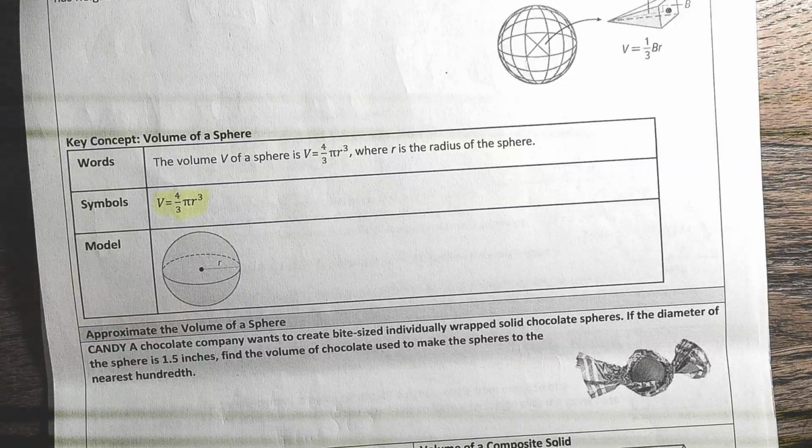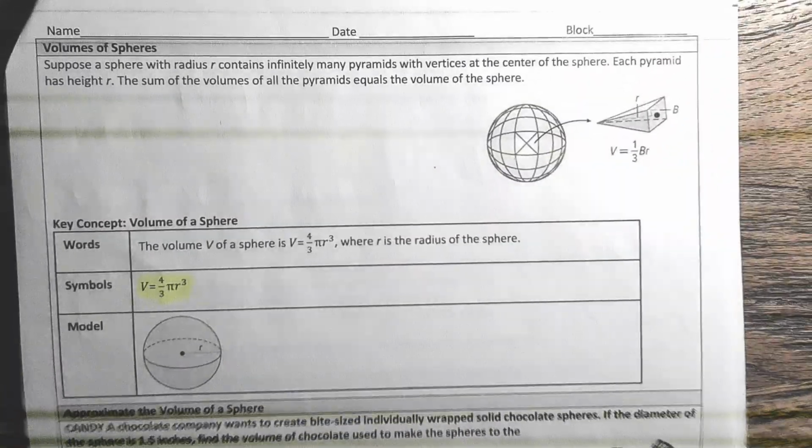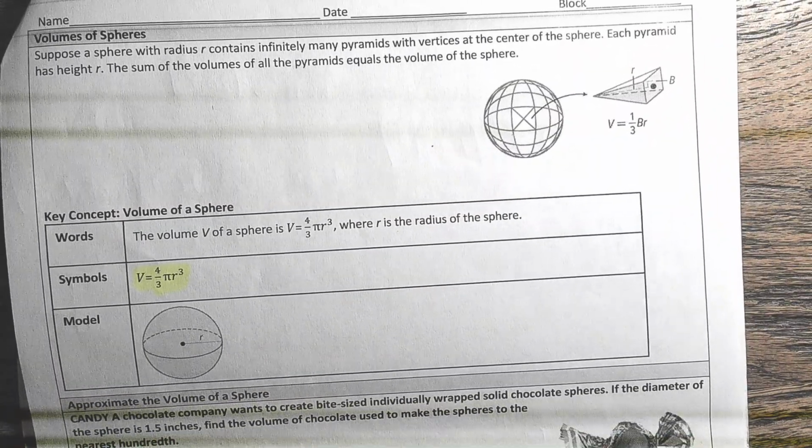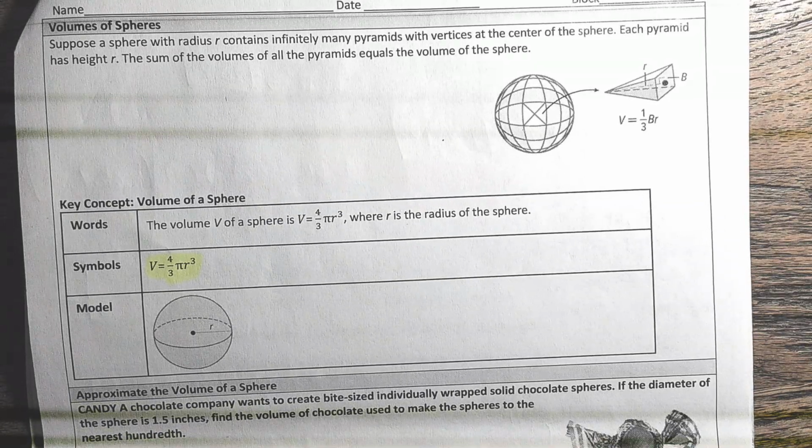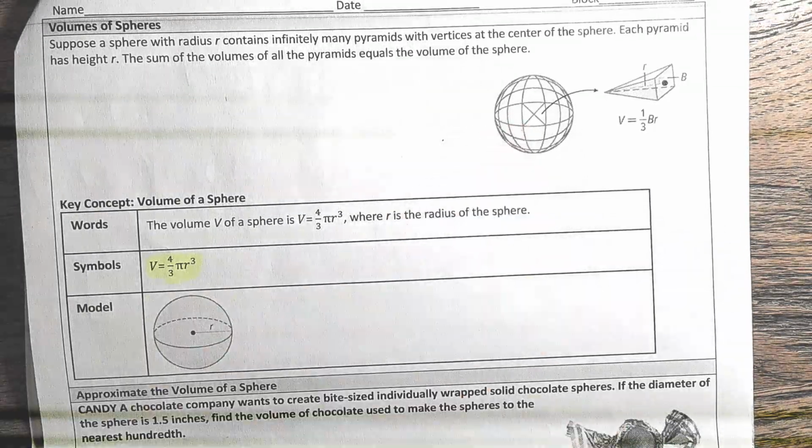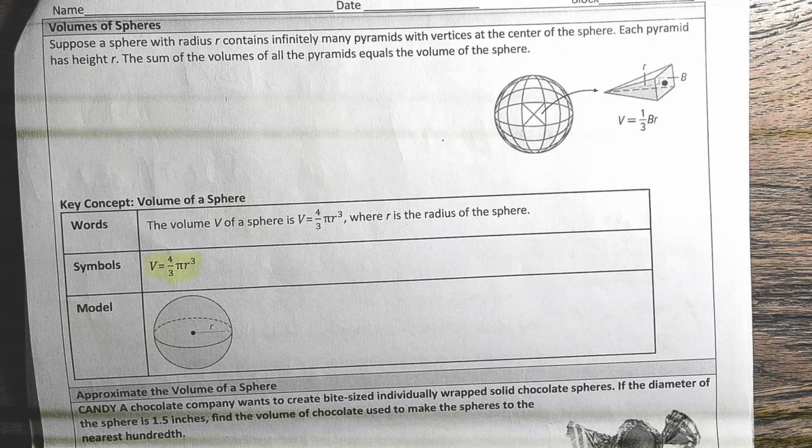All right, last page. So volume of spheres, and this is actually probably the easiest stuff. They're going to complicate it with this, trying to explain the formula, but I'm going to go with it. So suppose a sphere with a radius r contains infinitely many pyramids with vertices at the center of the sphere. Each pyramid has a height of the radius r. The sum of the volumes of all those pyramids is equal to the volume of the sphere.